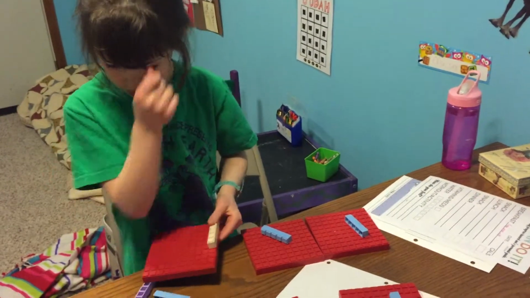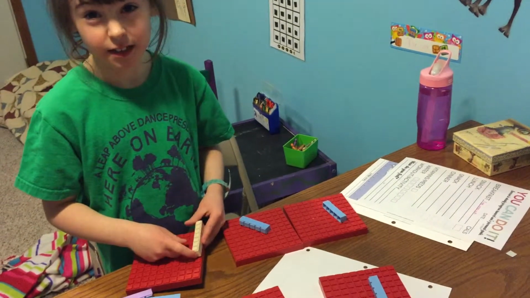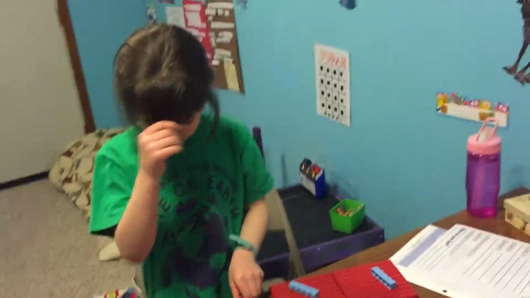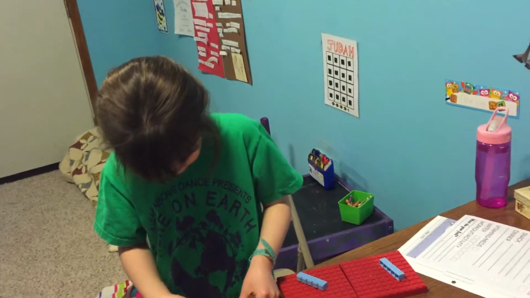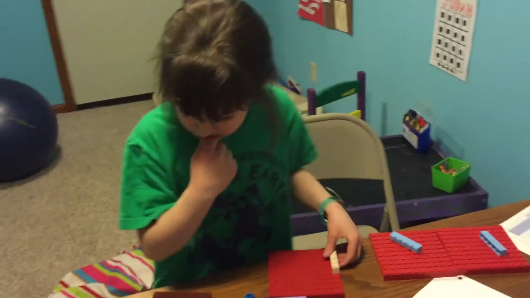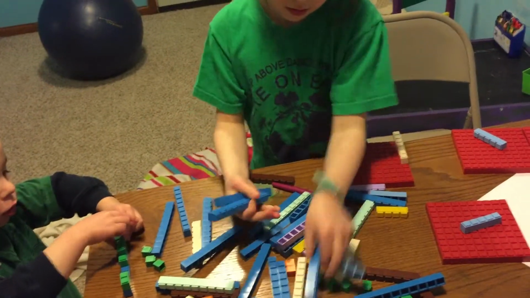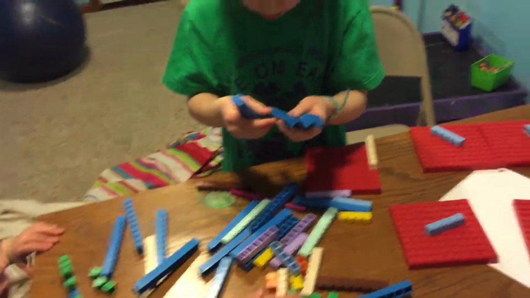What would be an easy thing to trade it in for? 20 maybe? Wait, there's 4 groups. Okay, don't worry about how many groups. What's an easy thing to trade in 100 for? Look at the blocks you have to trade. Okay, how many of those would you need? 10. Okay. 1, 2, 3, 4.